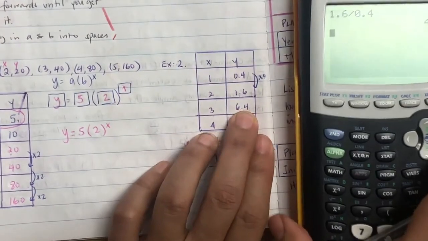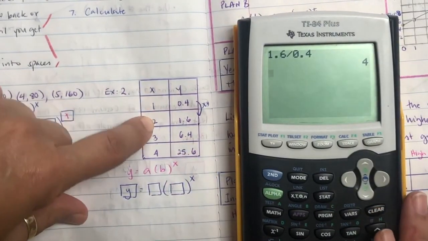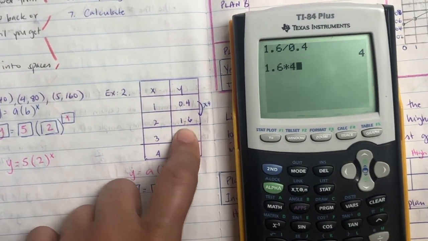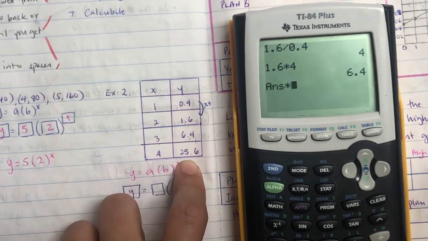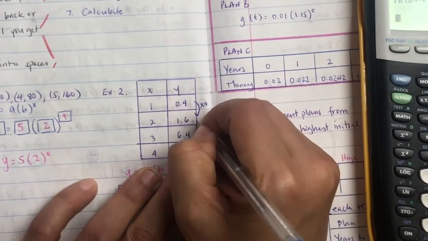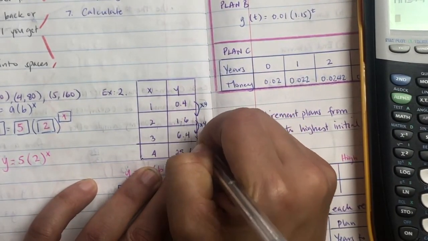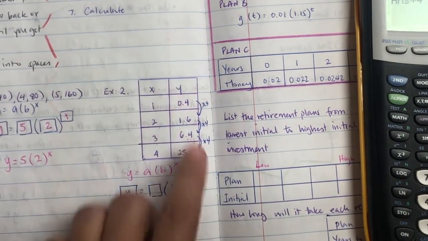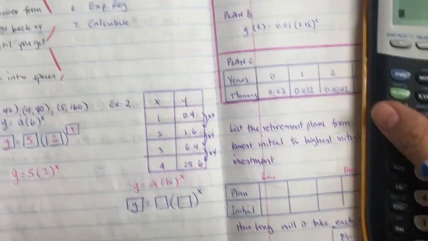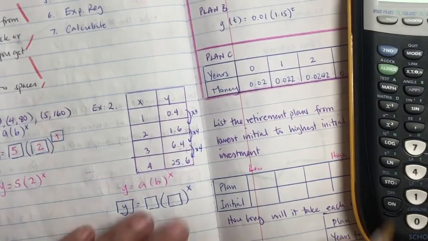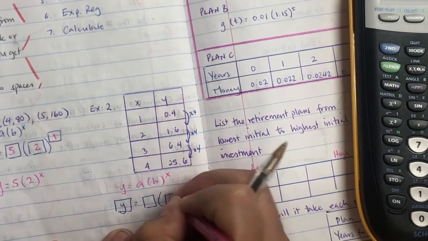And now I'm just going to check the rest. Now, if it doesn't work on the rest, this is not an exponential function, as long as X is going up by 1. So I start at 1.6 times 4 should give me 6.4. Times 4 should give me 25.6. So that's true. So an exponential function is every time you're multiplying by the same number. That's how you know it's exponential. All right, so that's my B, right? So I find my rate B by doing that. Here my B is 4.